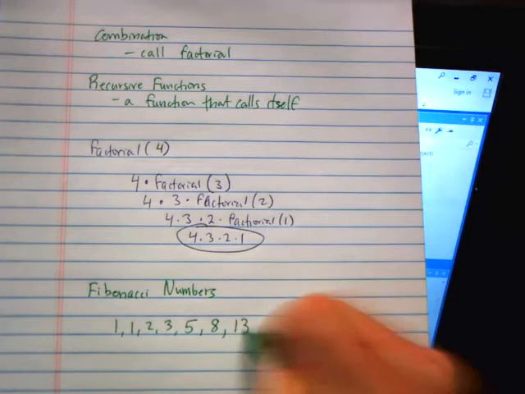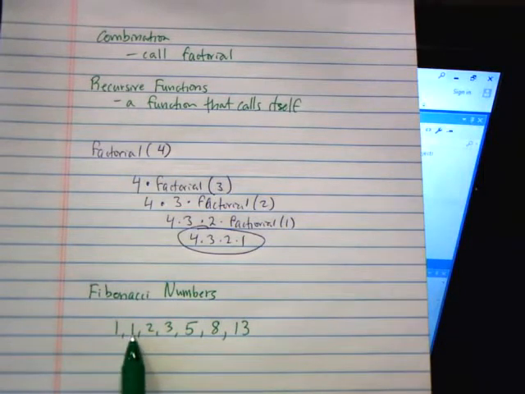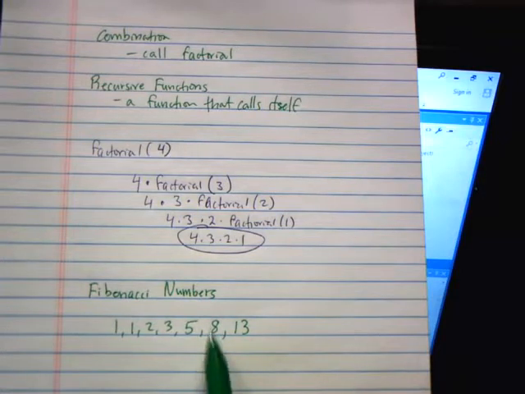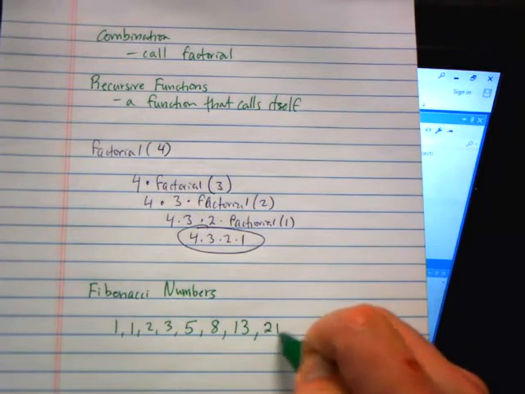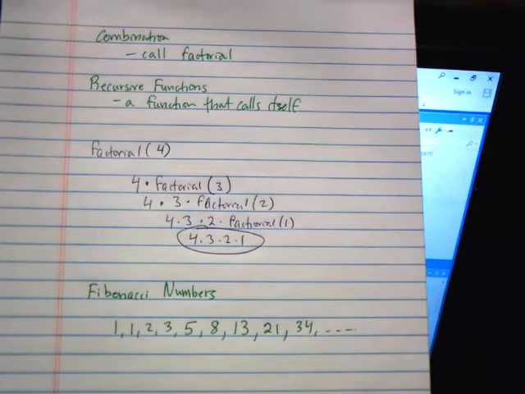13. All right, how are you getting the numbers? All right, so you start with 1 and 1, and then you add. 1 plus 1 gives 2. And then you go back. 1 plus 2 is 3. 2 plus 3, 3 plus 5, so on and so forth. 5 plus 8 is 13. 8 plus 13, the next one would be 21. The next one would be 34. And you could go forever and ever as long as you want.